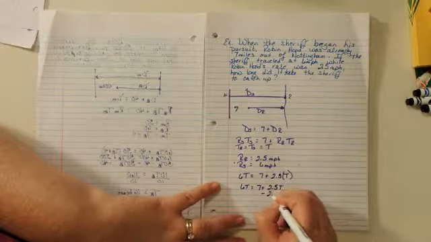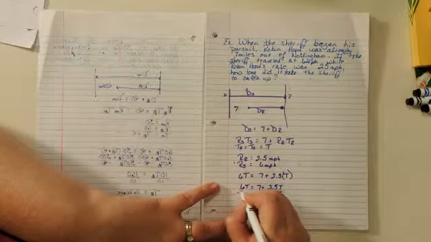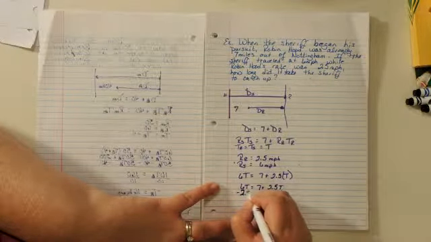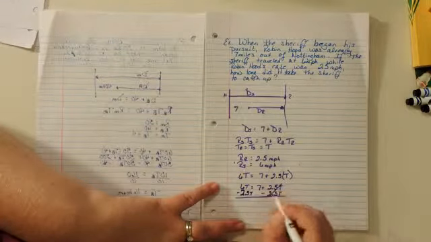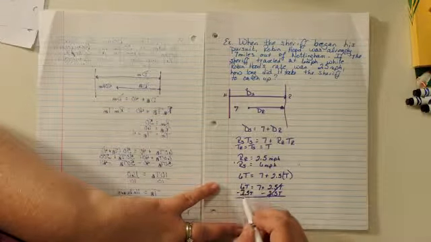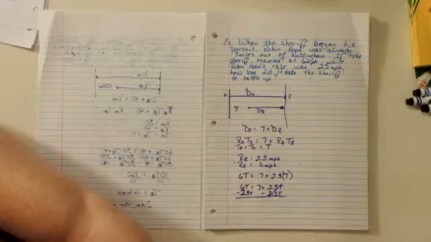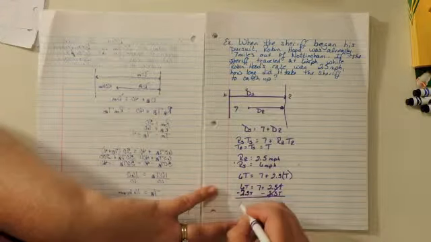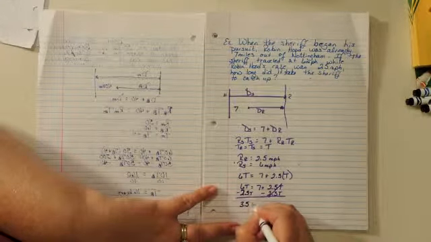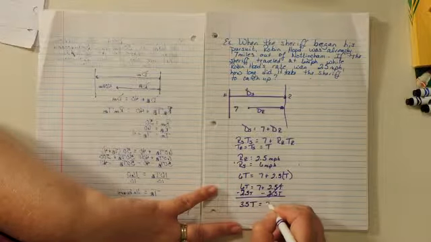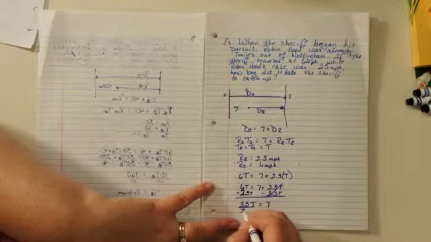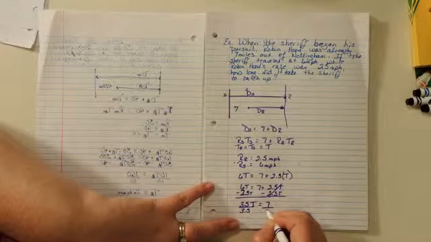We subtract 2.5t from both sides. Okay, we have 6 minus 2.5. 6 minus 2 is 4, minus another half is 3.5. So 3.5t equals 7. Divide both sides by 3.5.